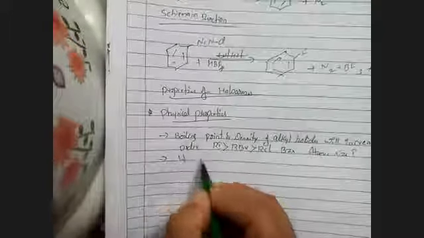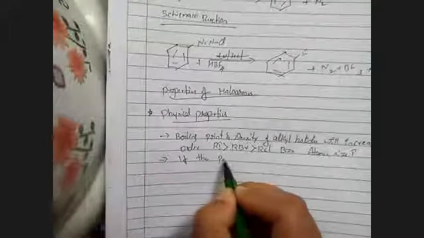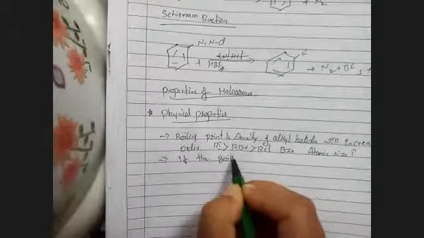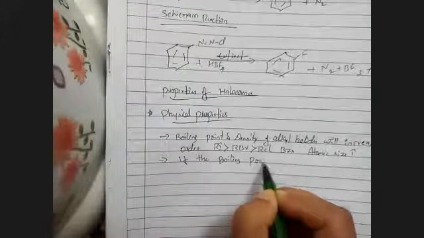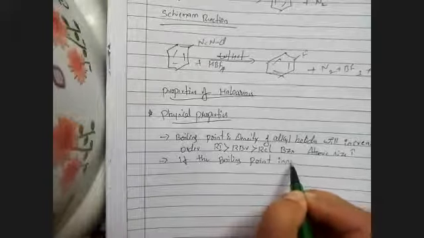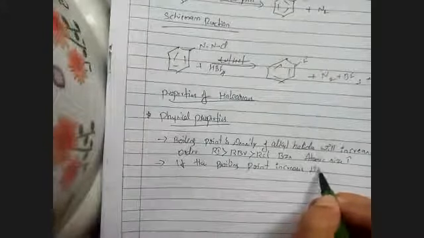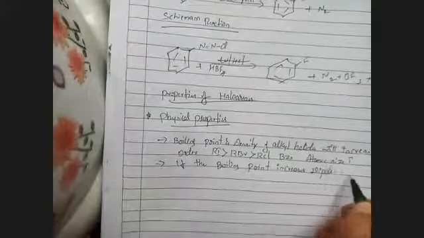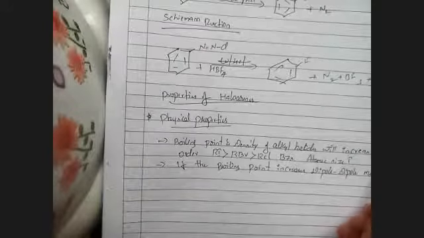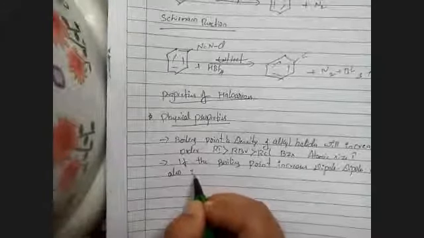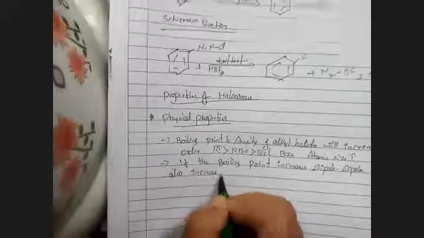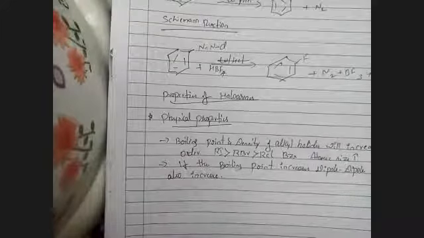If the boiling point increases, the dipole moment also increases. How are you going to justify this statement?